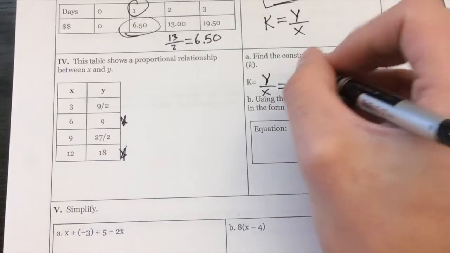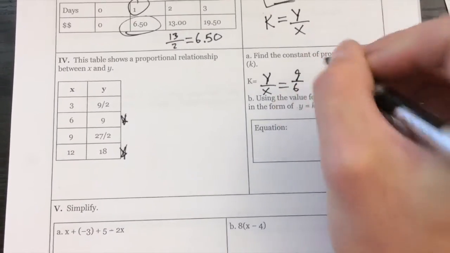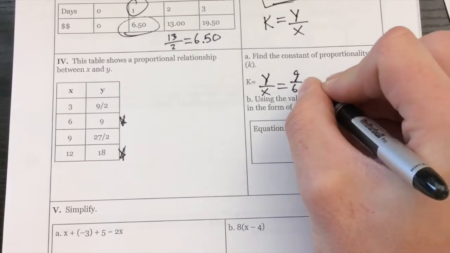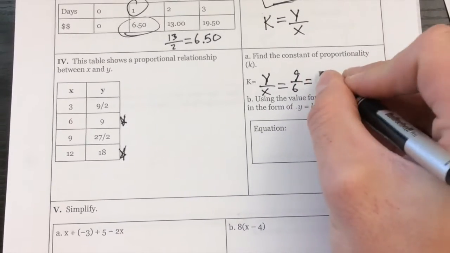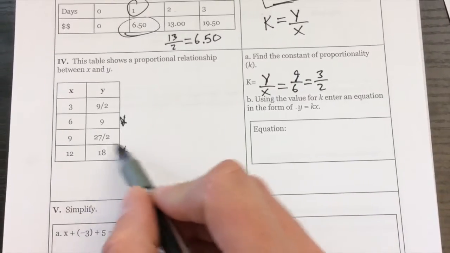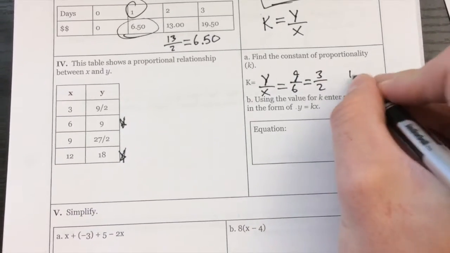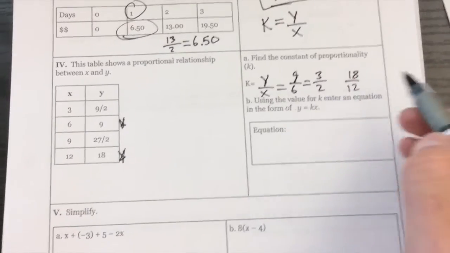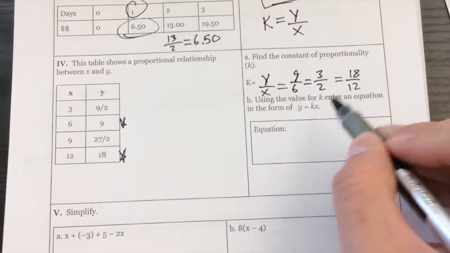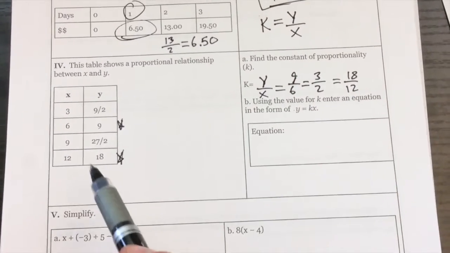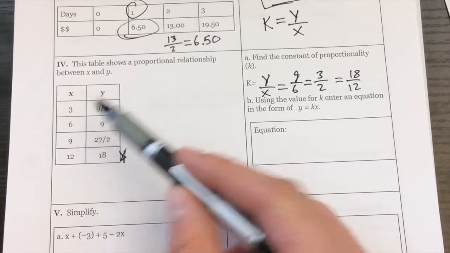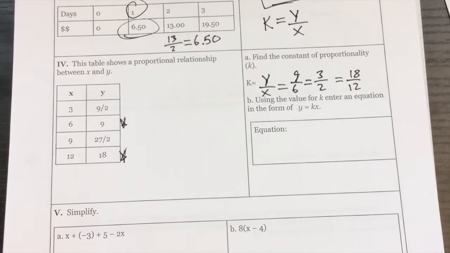So if I took the y, 9, put it over 6, that's my unit rate. I can actually simplify that by dividing both of these by 3, and it becomes 3 over 2. Now, just for fun, let's look at this point here, 18 and 12. This would be 18 over 12. Well, if you notice, if I divide both of these by 6, this is also equal to 3 over 2. So I just wanted to show you that you can do the unit rate with any of these points. And if you did the same with 9 over 2 divided by 3, you would also get 3 over 2.